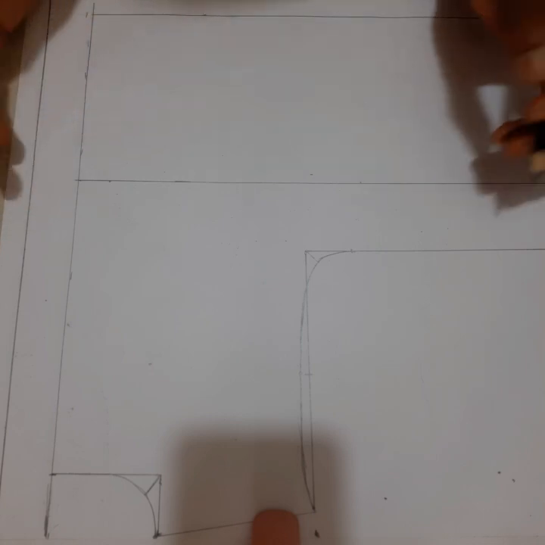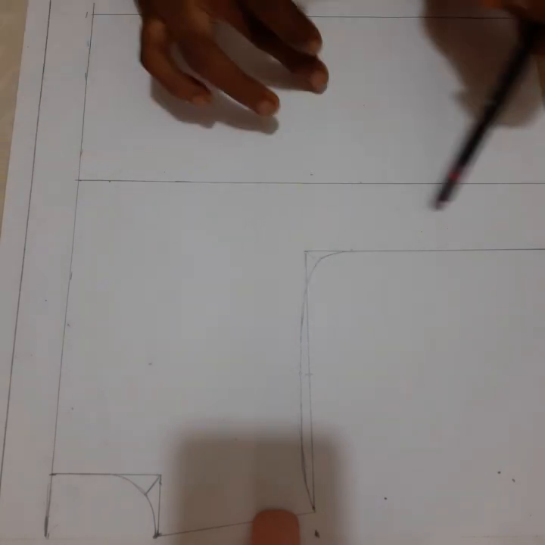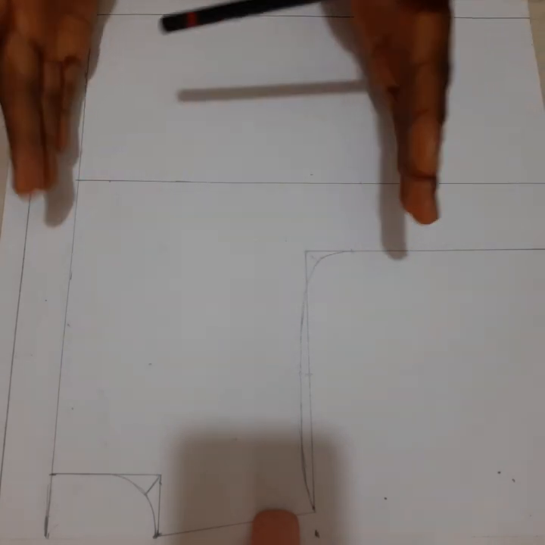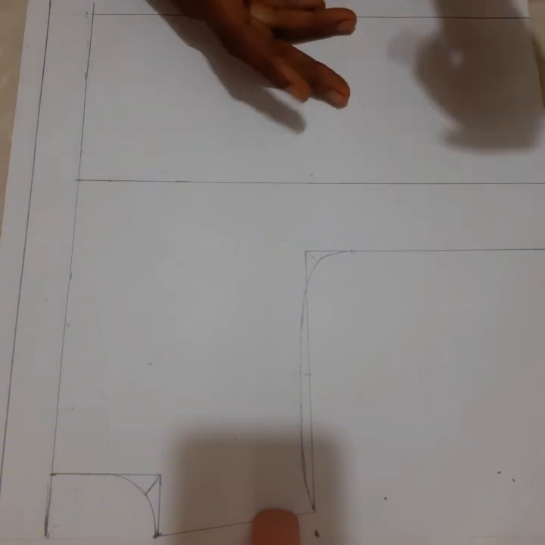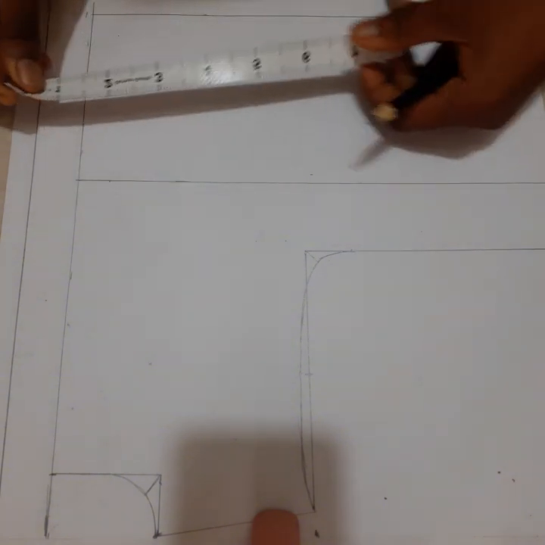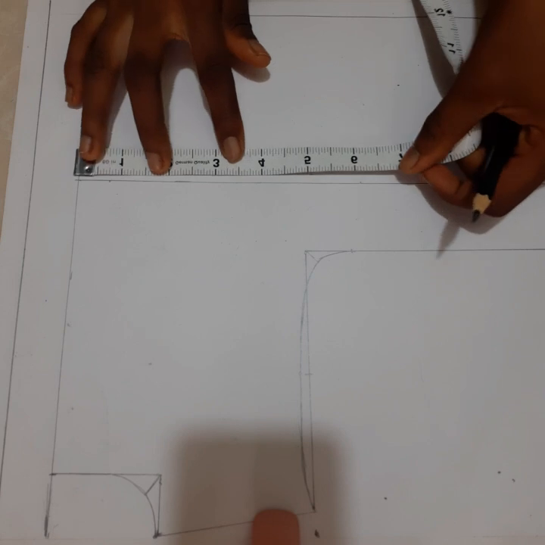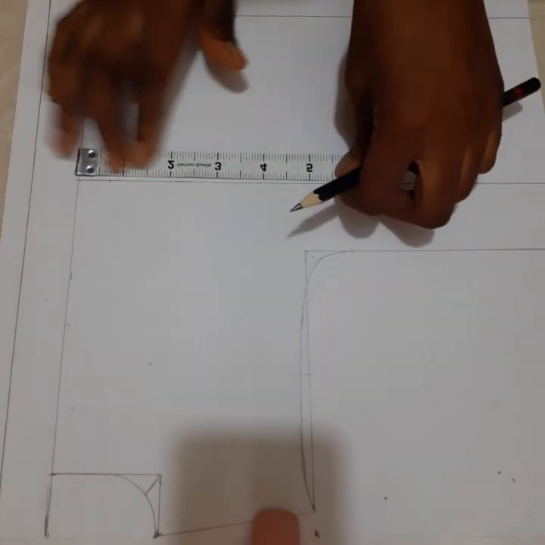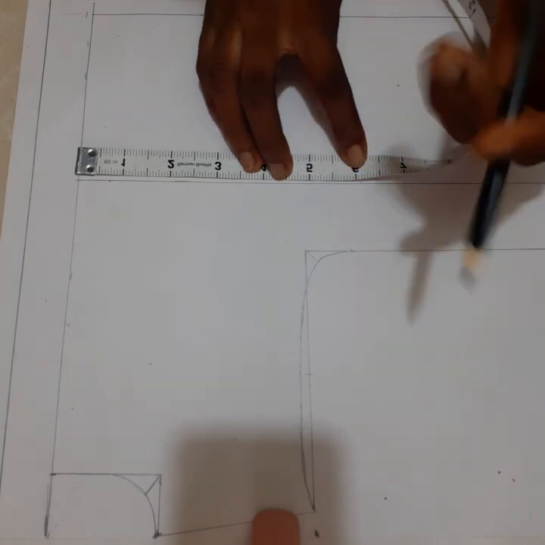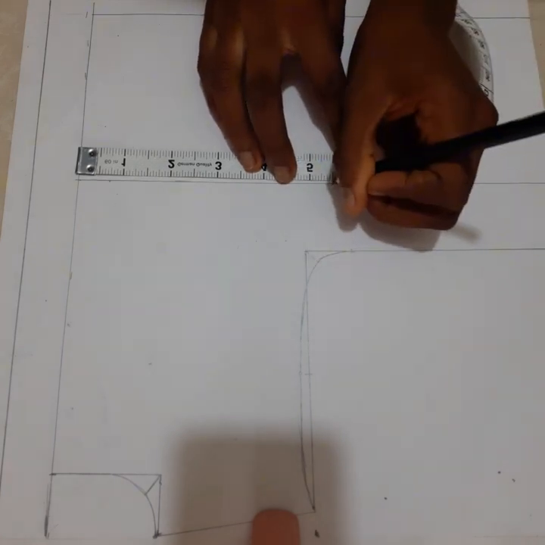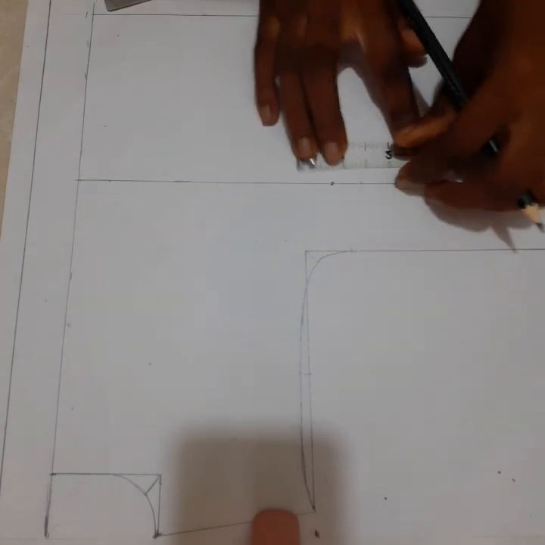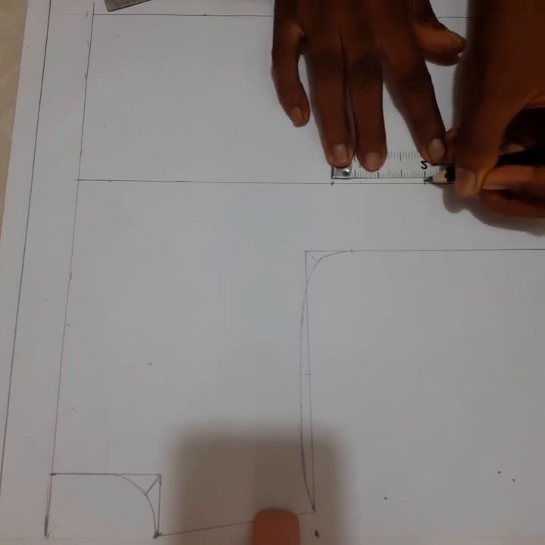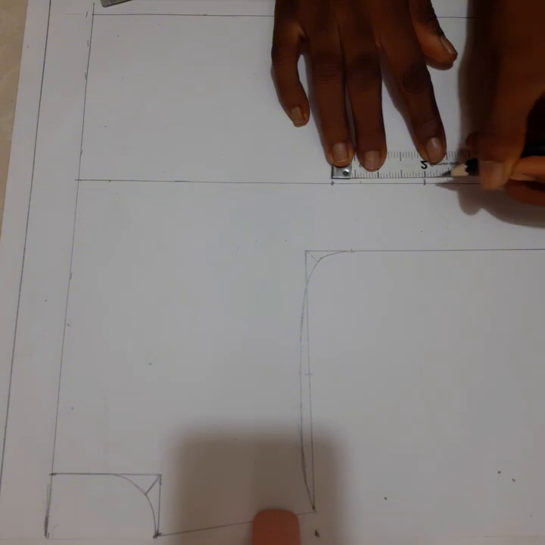So after having your shoulder to bust line drawn and then your shoulder to waist line drawn, you're going to measure the width before the allowance. So I said mine was 5 3/4 1/8. 5 3/4 1/8 is what I'm measuring. And then I have my 2 inches marked.